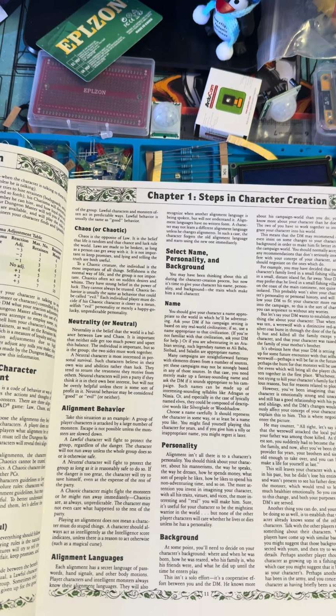Personality. Alignment isn't all there is to a character's personality. You should think about your character, about his mannerisms, the way he speaks, the way he dresses, and how he spends money. What sort of people he likes, how he likes to spend his non-adventure time, and so on. The more attention you invest in imagining your character with all his traits, virtues, and vices, the more interesting and real you will make them. Sure, it's useful for your character to be the mightiest warrior in the world, but none of the other player characters will care whether he lives or dies unless he has a personality.